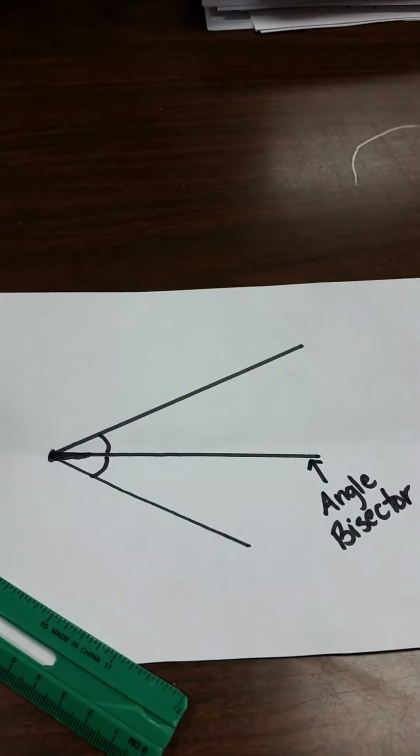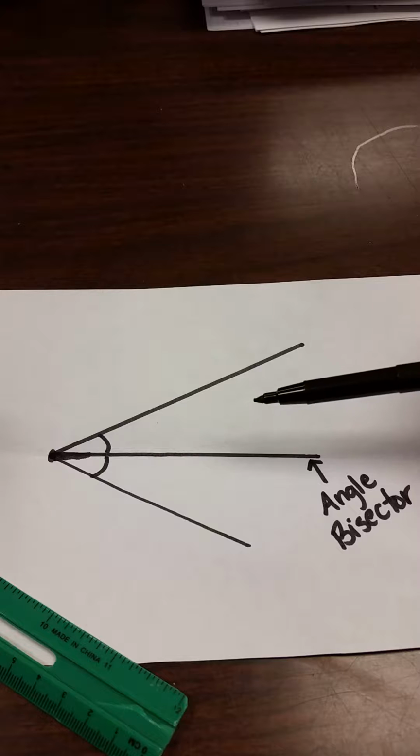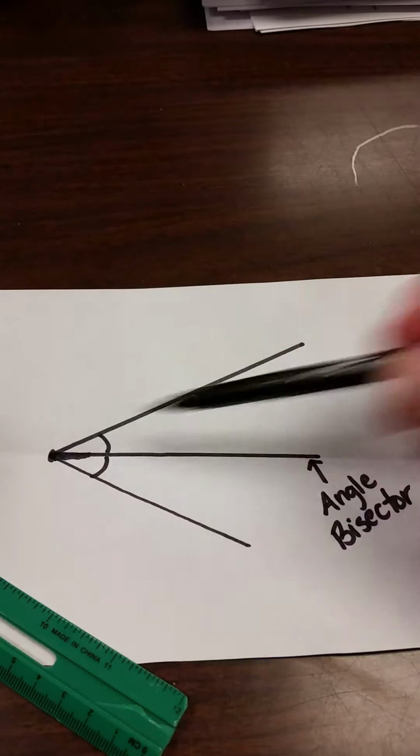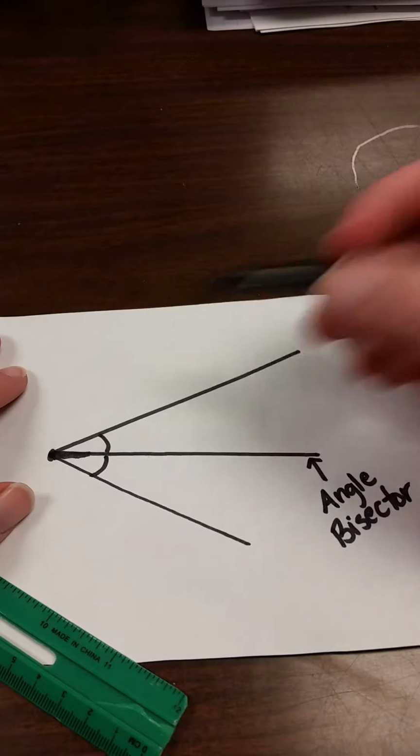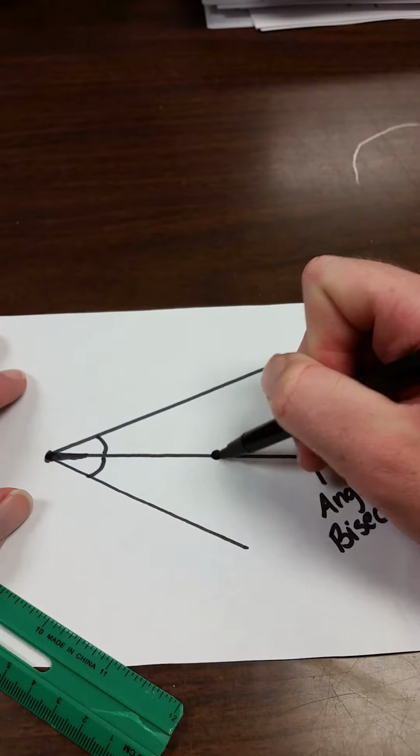Okay, now there's something else about angle bisectors that I want you to know besides that it cuts an angle in half. I want you to put a point anywhere on this angle bisector. I don't care where. I'm going to put mine right there.